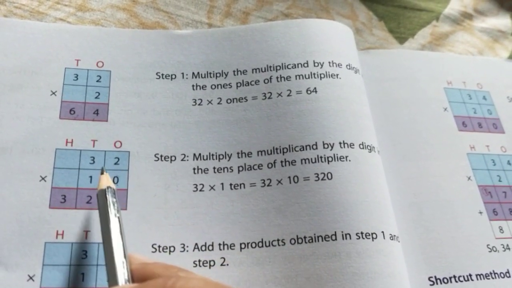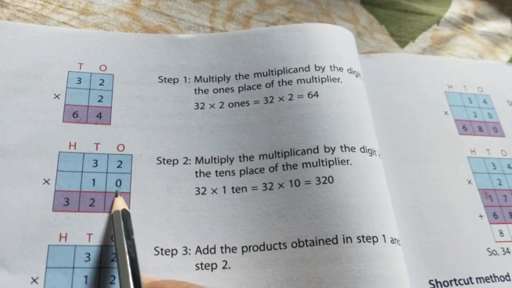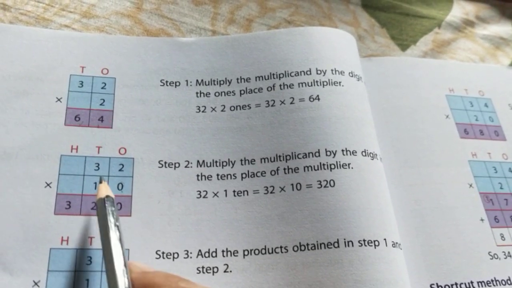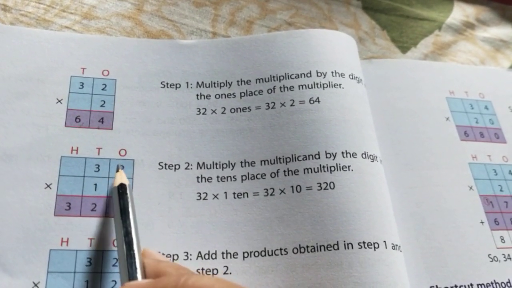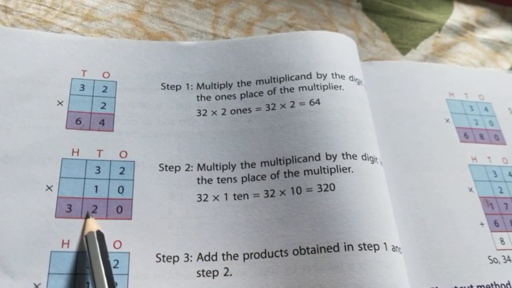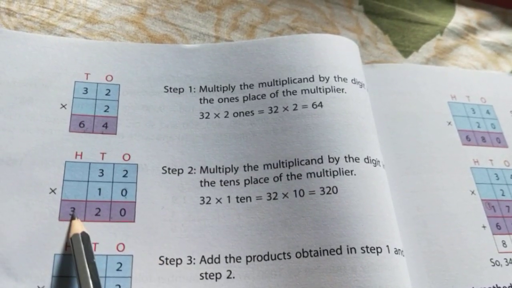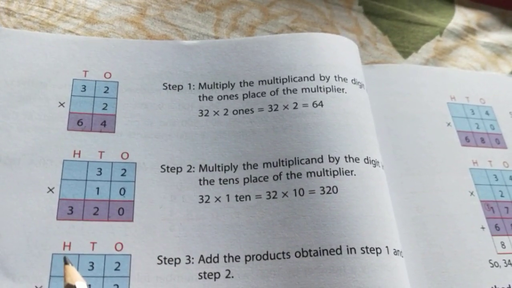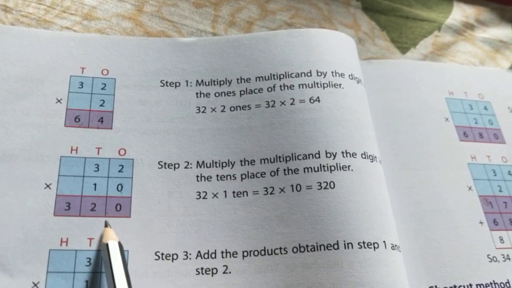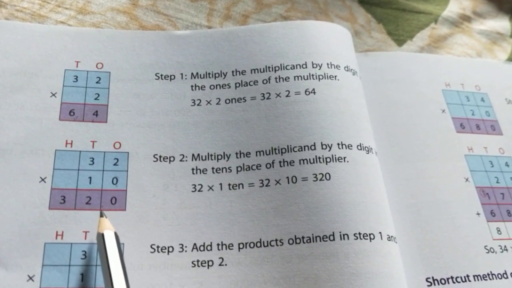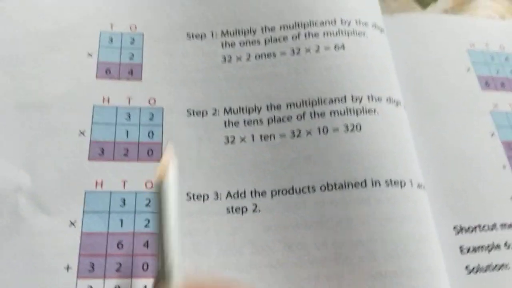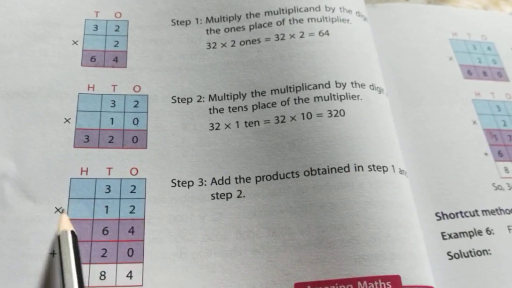You leave this 0, you write this 0 down here. Now 1 into 2 will be 2, 1 into 3 will be 3. You will have 320. Now you have got 64 from the above.